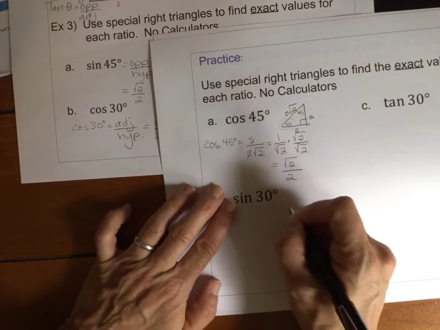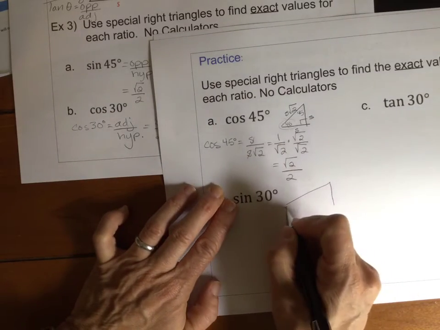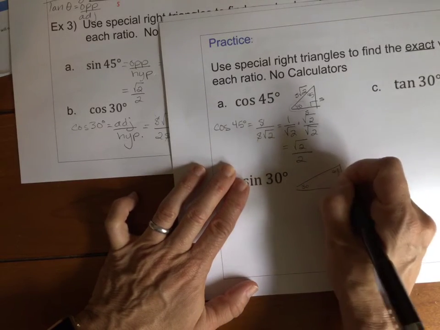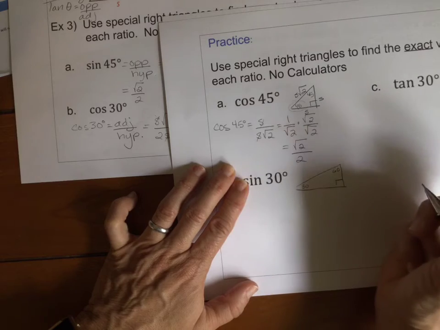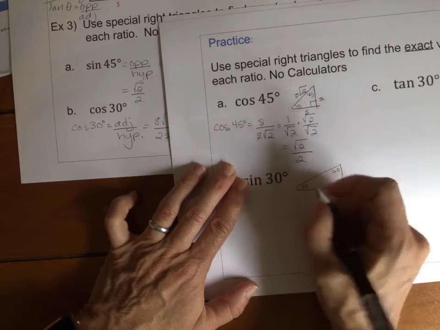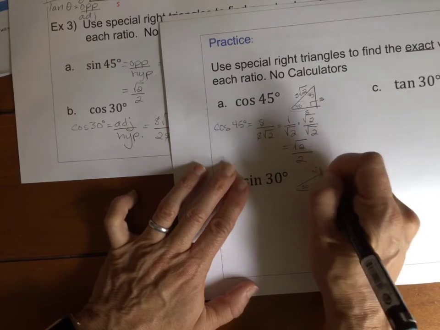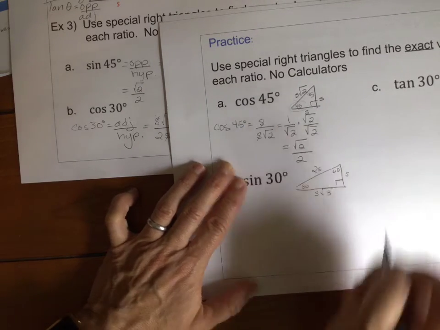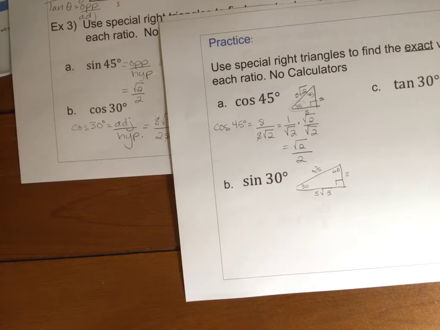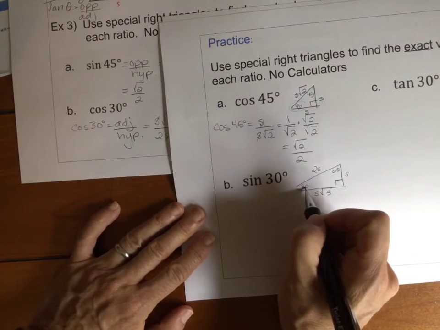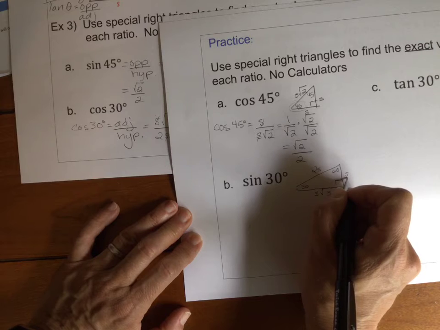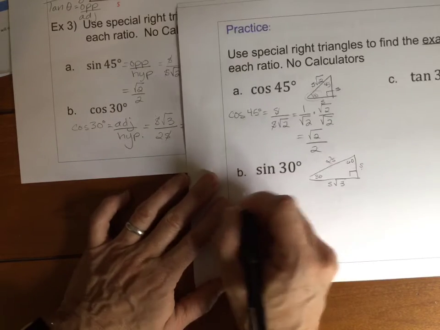So our 30, 60, 90 triangle, here's 30, here's 60, here's 90. Remember, our short side is s, our hypotenuse is 2 times that short side, and my long side is s root 3. So I'm here at 30 degrees. The side opposite of 30 degrees is s.